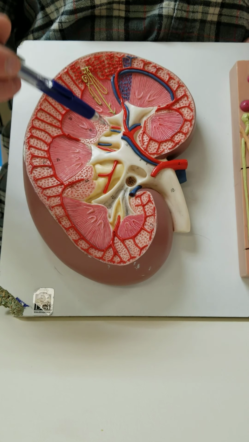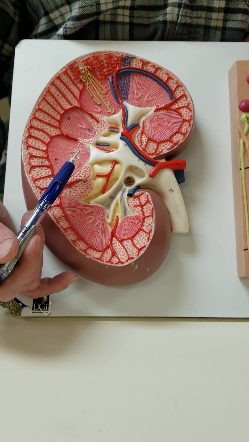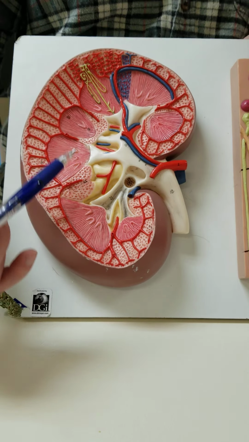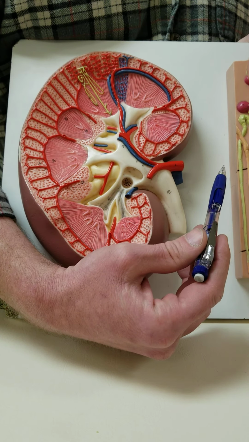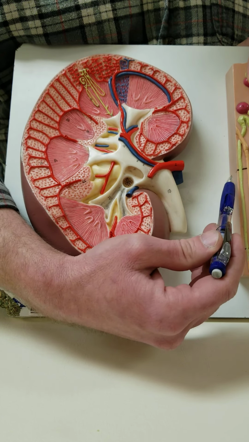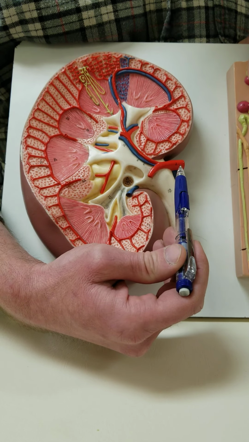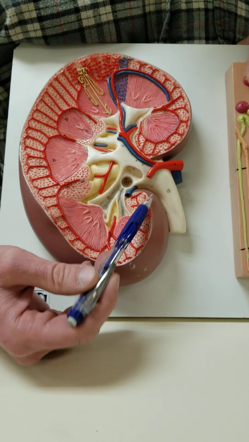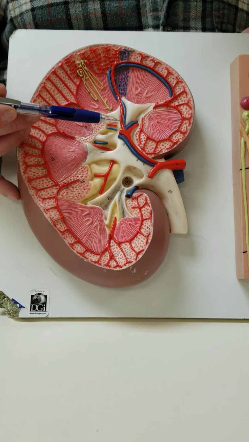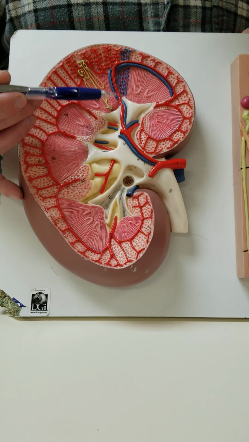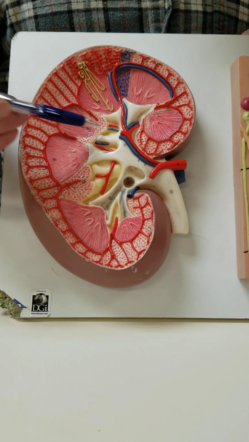All right, so blood supply. Kidney filters the blood for the body. Roughly, I think they filter something like 180 liters per day. So they're doing a lot of filtering. Coming here from the descending aorta would be the renal artery. That's going to come over, split into segmental artery. Then it's going to go up between the pyramids and column. These are the renal columns between the pyramids, by the way.